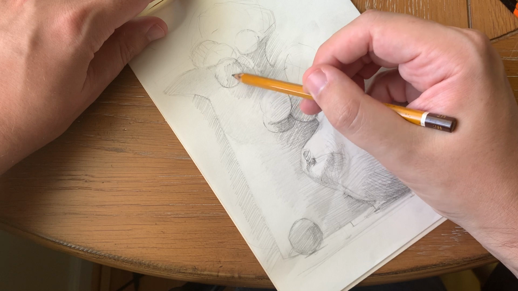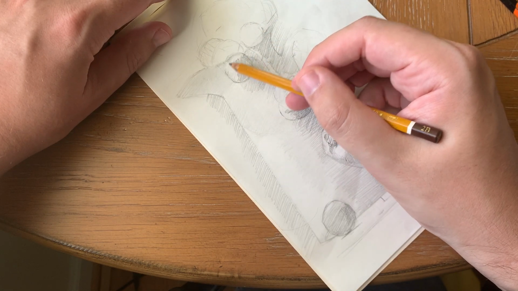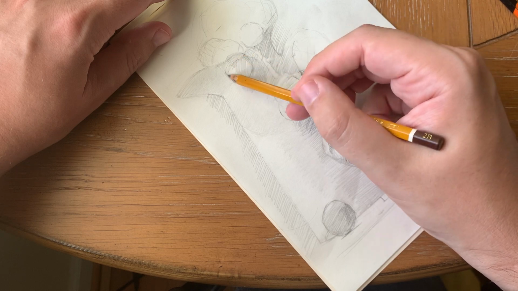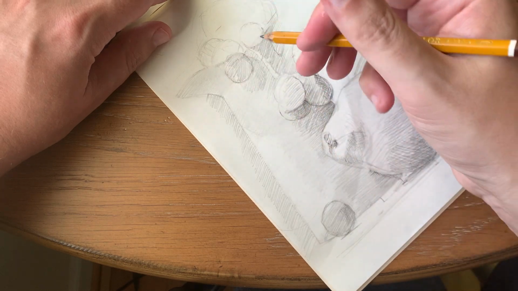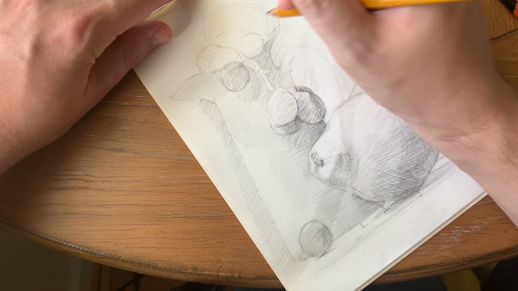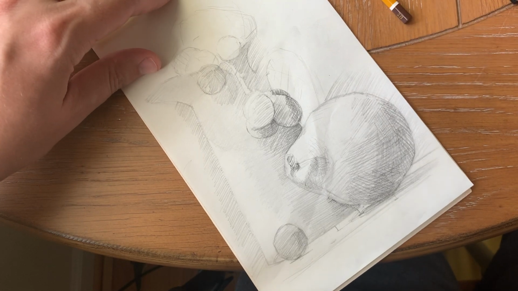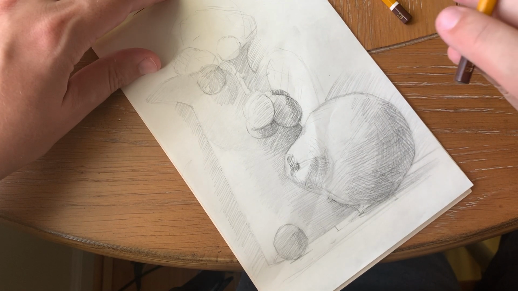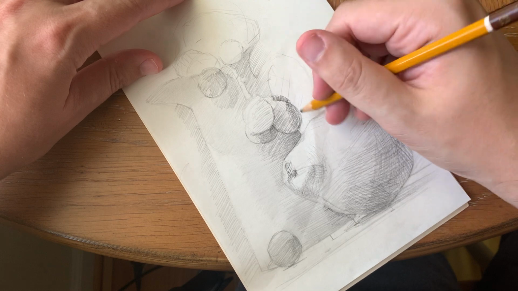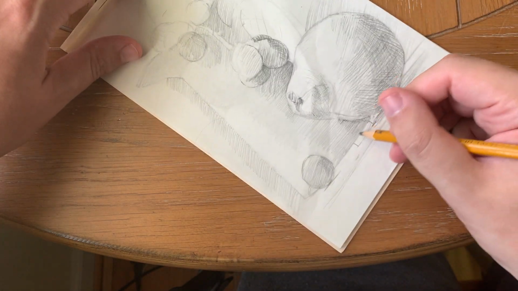Now again, I haven't really put in the full value range yet, but I want to start working in both directions toward it, right? Rather than just putting in my darkest dark right away, or where I think it's going to be. I mean, I can see where it's going to be, right? Some of these are very dark in here, the grapes, the shadow here, obviously the cast shadow down here.